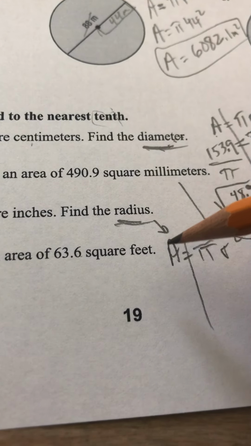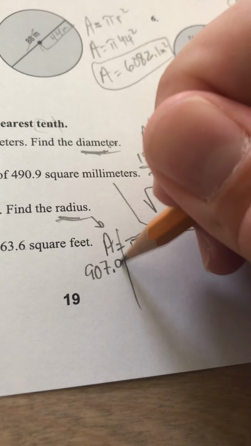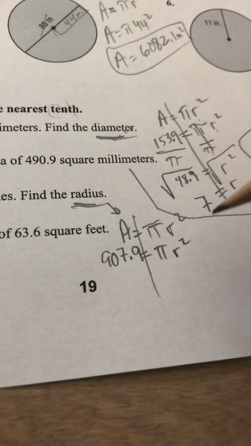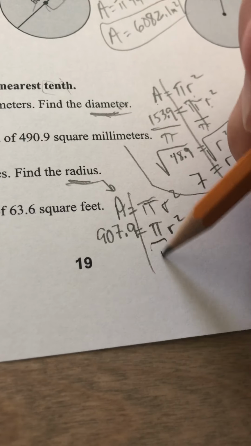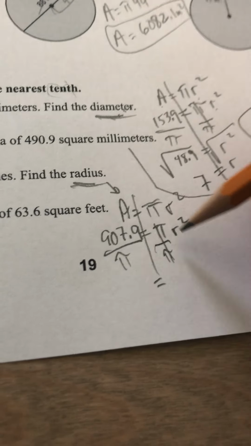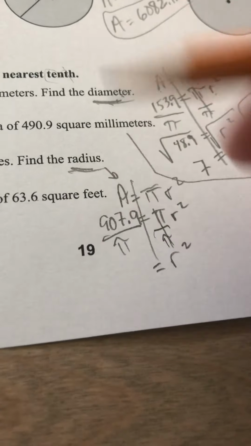Okay, we know what the area is. It's 907.9 equals pi r squared. We don't know what the r is. So just like the previous problem, we have to divide by pi. Pi cancels out. R squared, I already divided that earlier.